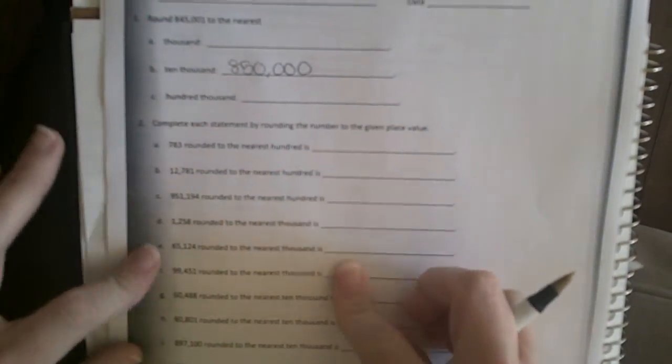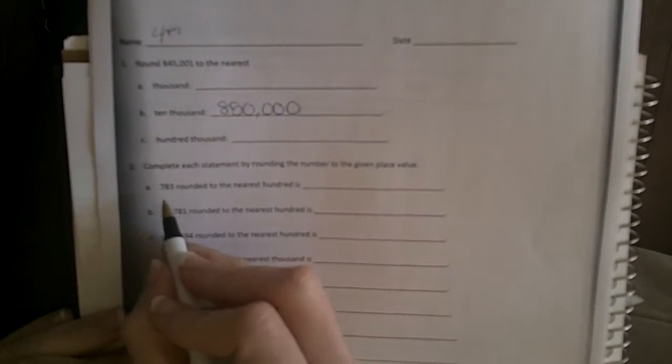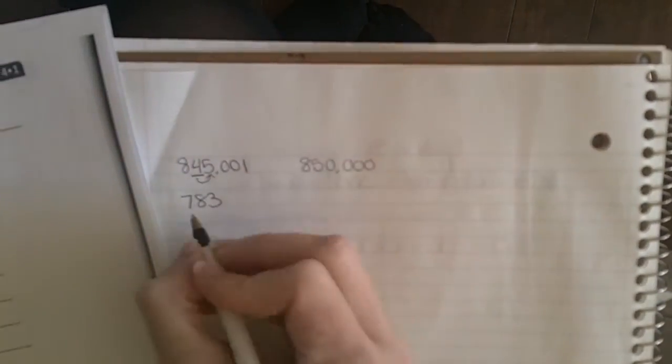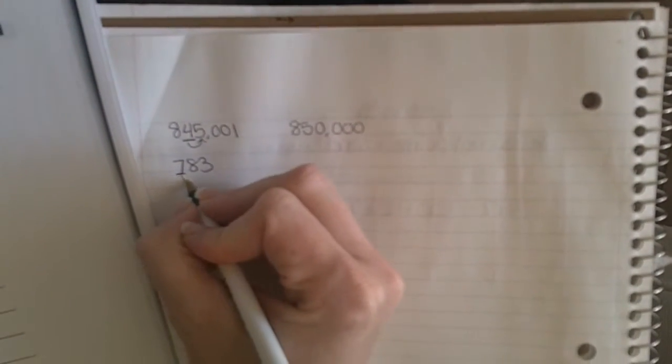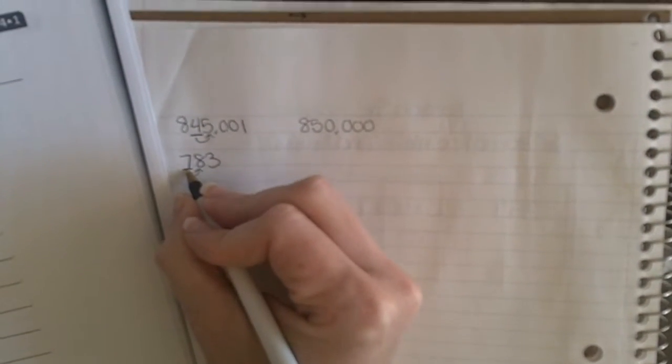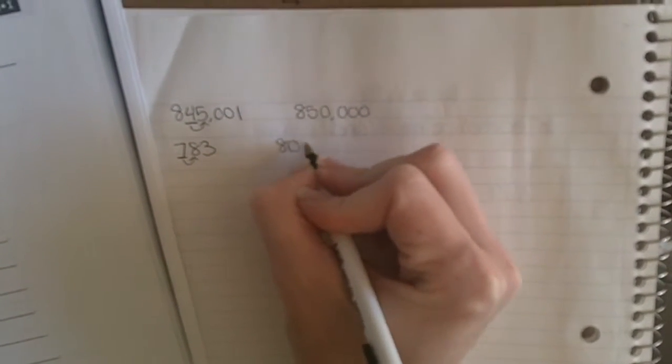Okay, now number 2, you are rounding to a different place value each time, so you need to double check and read carefully. So let's do A. 783 rounded to the nearest 100. So 783, underline my hundreds. Look next door. Is it 5 or more? Yes, it is, which means I'm going to add one more to the 7, making it 800. And don't forget that the rest of the numbers after your underlined digit become zeros.